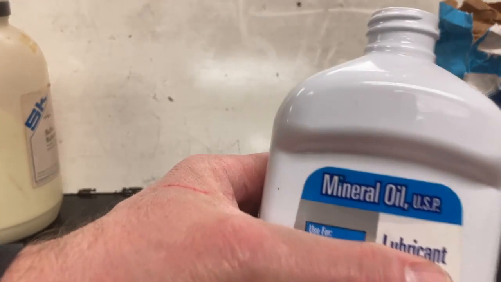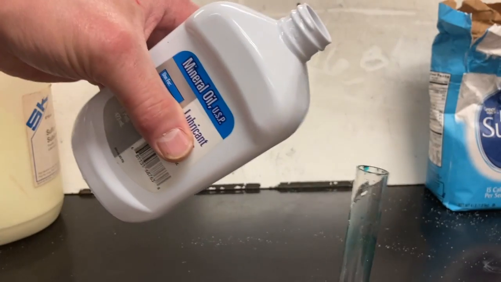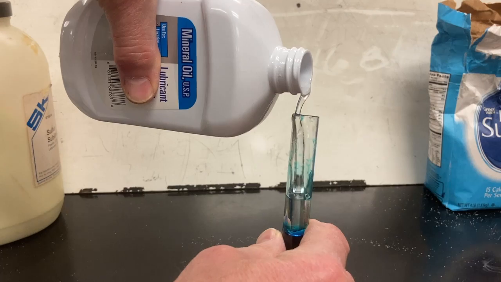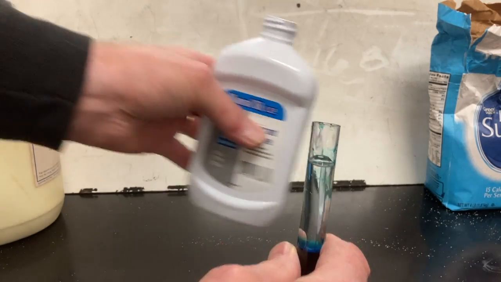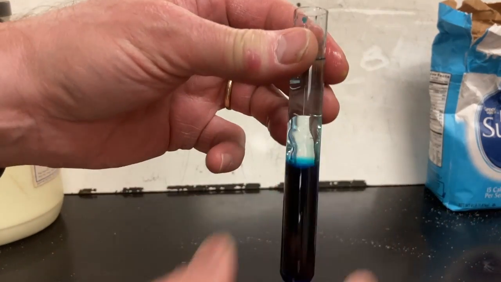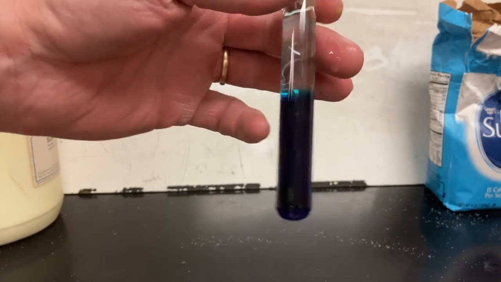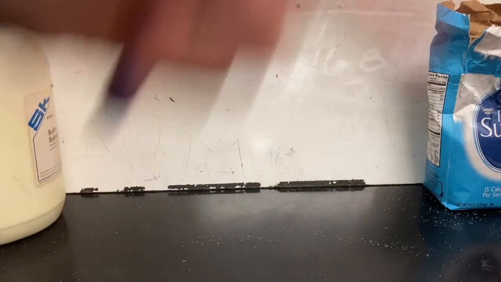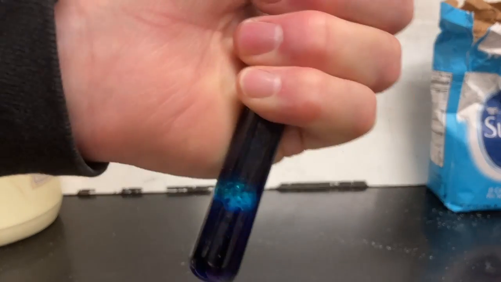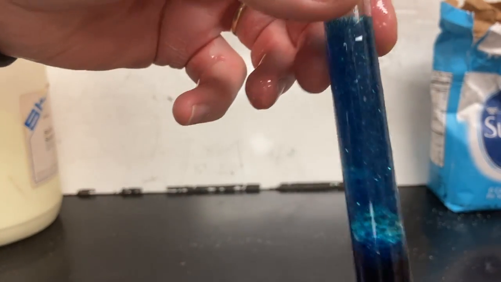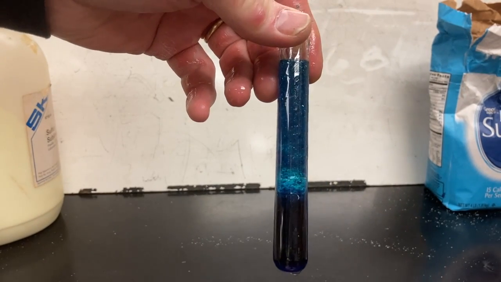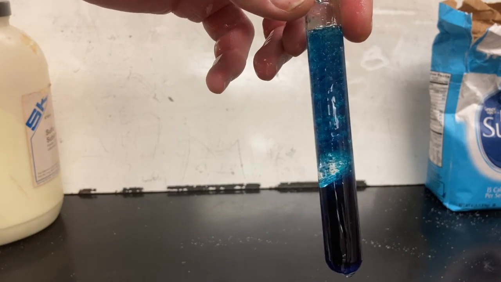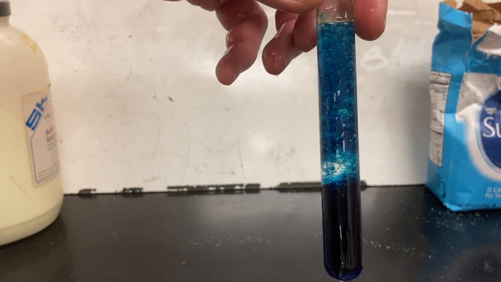Next, I'm going to add some mineral oil. It's another liquid, you can see. There appear to be two distinct layers. I'll shake them up like I did the alcohol and water. And now it appears that there still are kind of two separate layers. I'm going to wait a while to see what happens.